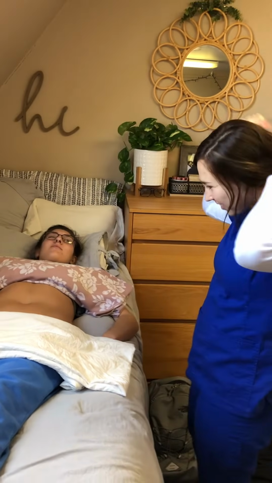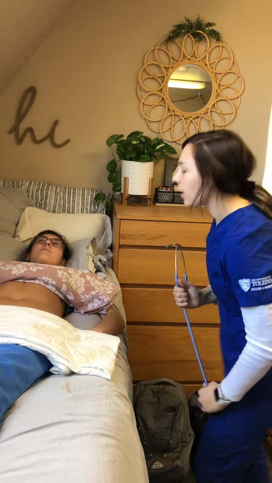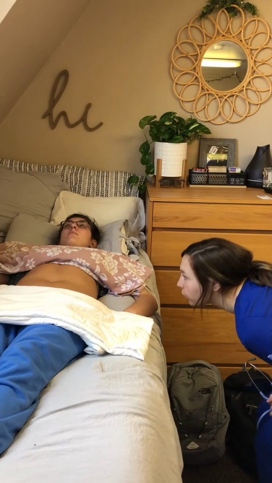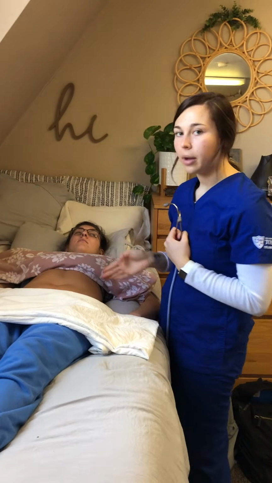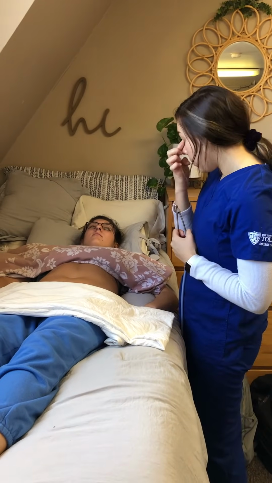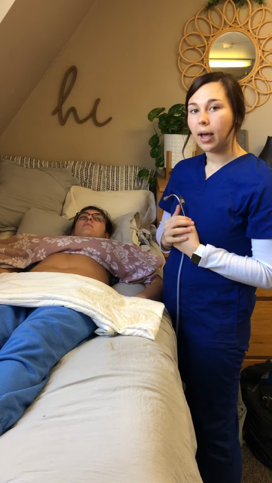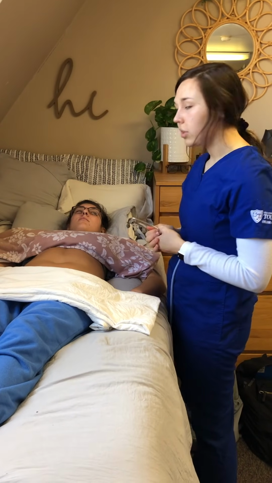Okay, so first I'm going to start with inspection. Just by looking across, her contour is flat. All four quadrants are symmetric and her umbilicus is midline. And I don't see any lesions present on the abdomen. So now I'm going to start with auscultation.